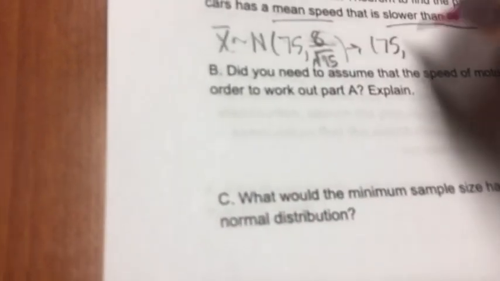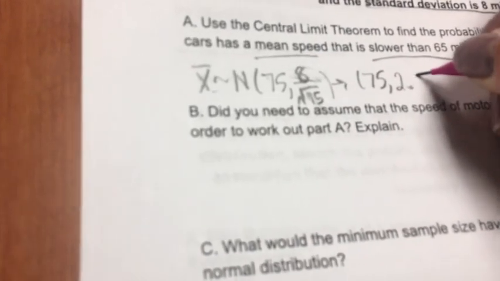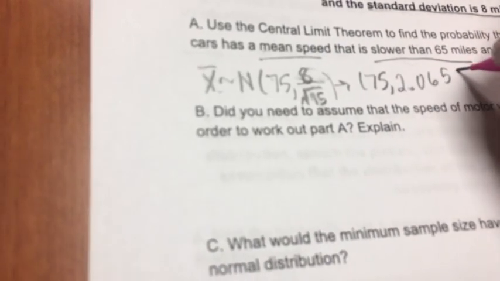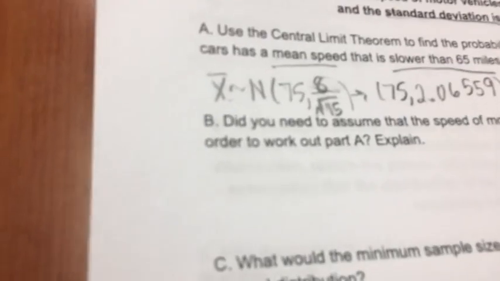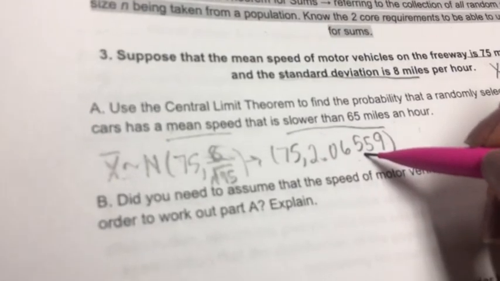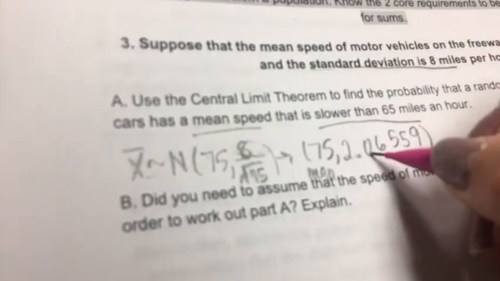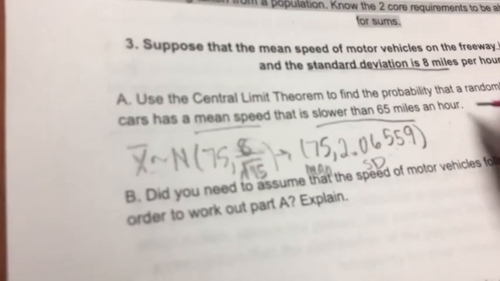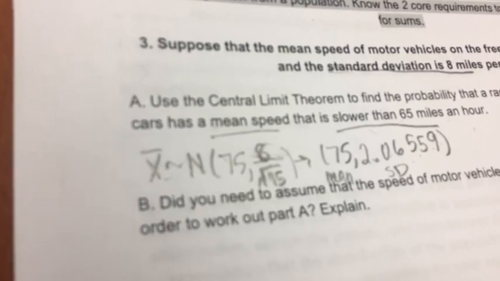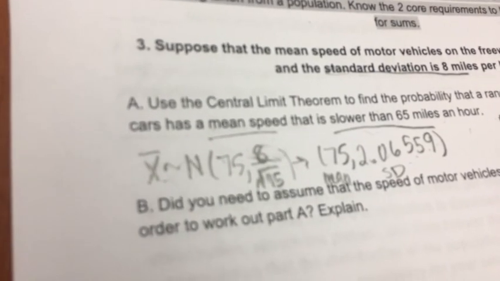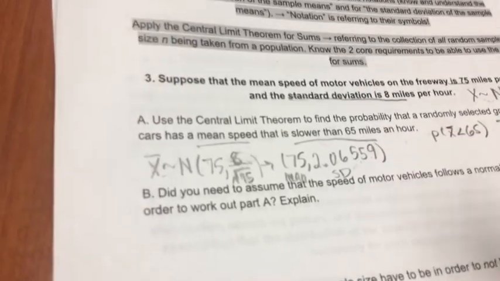And after putting that into the calculator, I get that the new standard deviation is 2.06559. And now, using these numbers right here, 75 is your mean, and this 2 and onwards is going to be your standard deviation. So you want to use those numbers to find the probability that your mean speed is going to be less than 65. So I'm just going to be plugging these into GeoGebra.